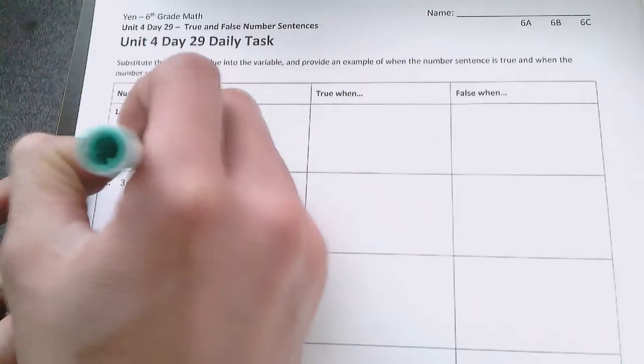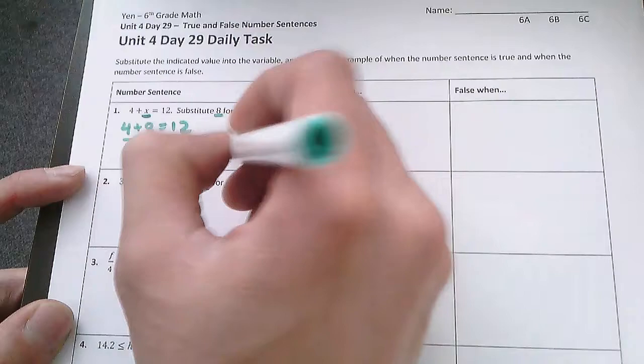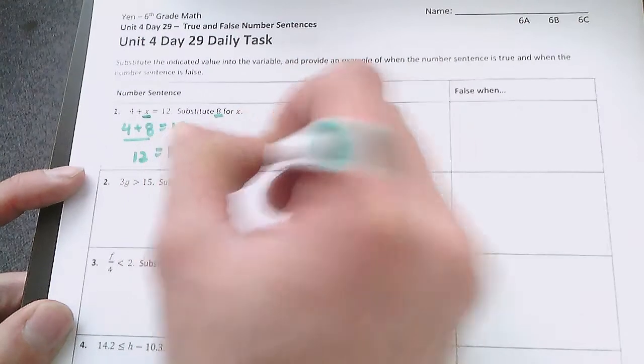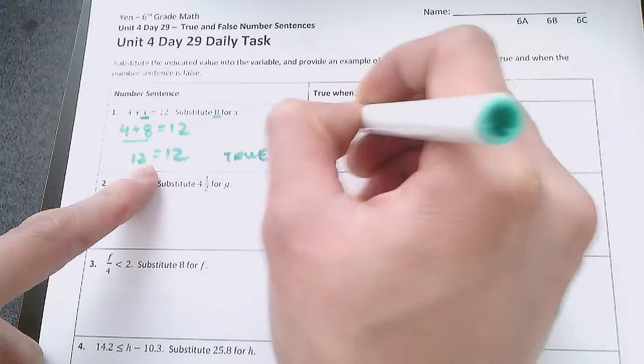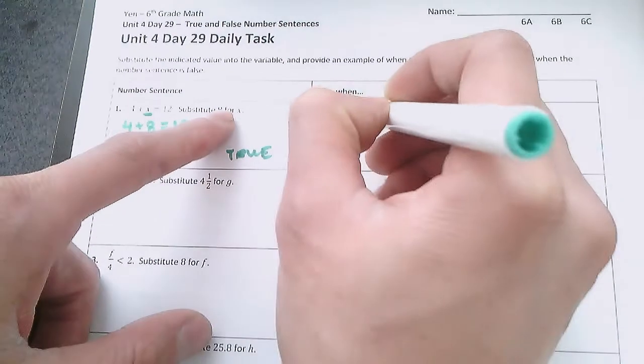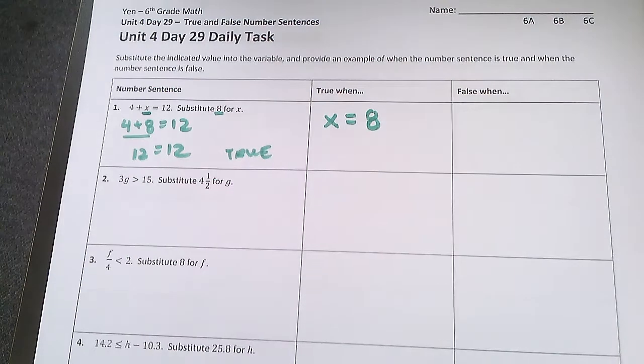Well, 4 plus 8 is 12, and that equals 12. So I know that this is true. So I know that this number sentence is true when x is equal to 8, because we substituted an 8 for x and we got a true statement.